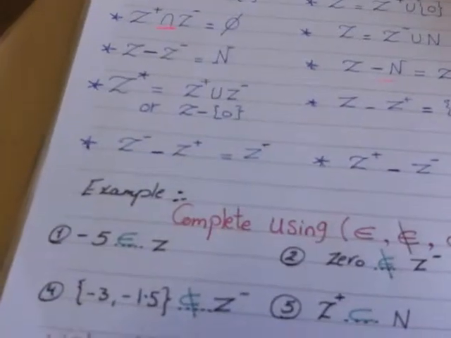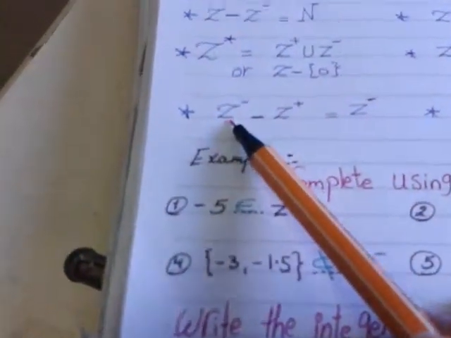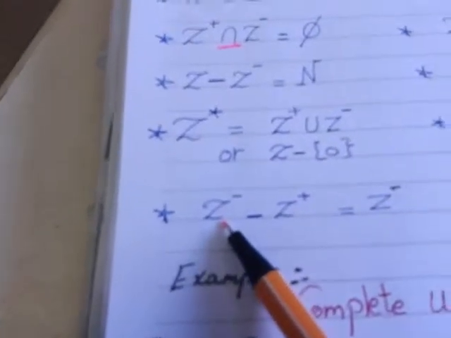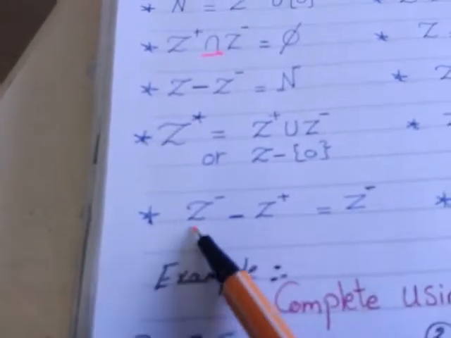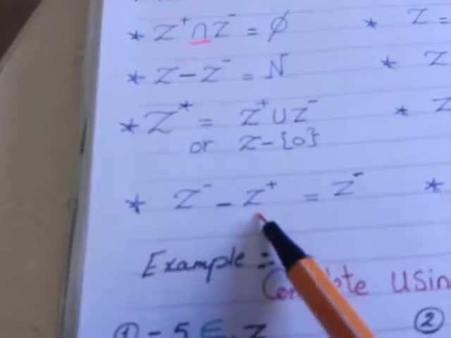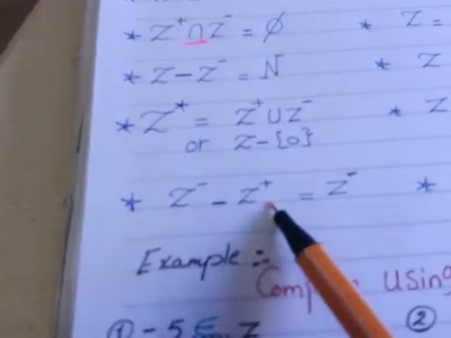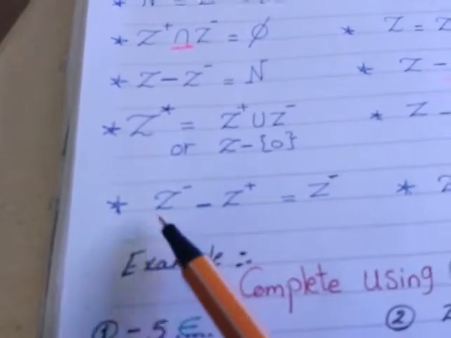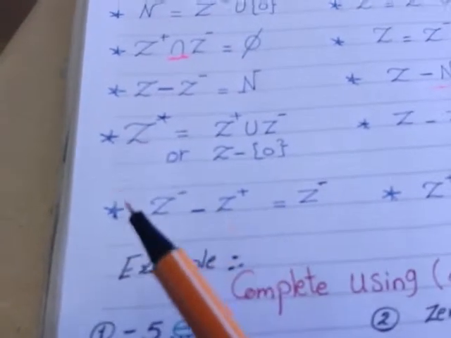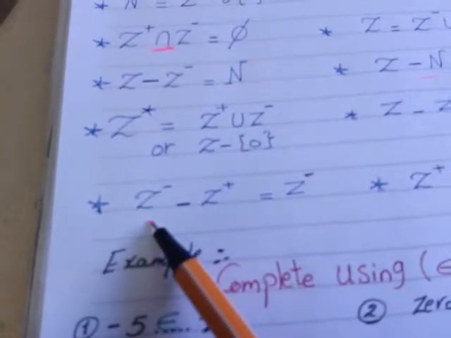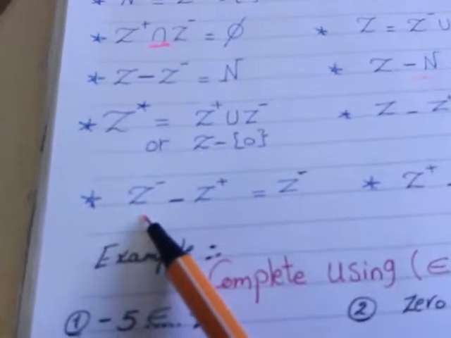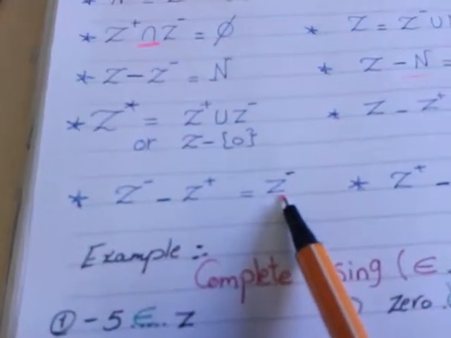And Z negative difference Z positive, it means what is in the first, not in the second. Here 0. Here is Z negative difference Z positive. What is in the negative numbers, not in the second set? What is in the first set, not in the second set? So the first set contains all the negative numbers. So the answer is Z negative.